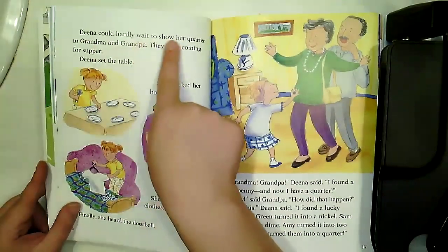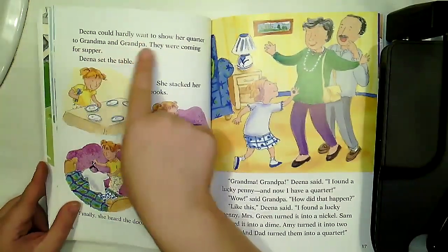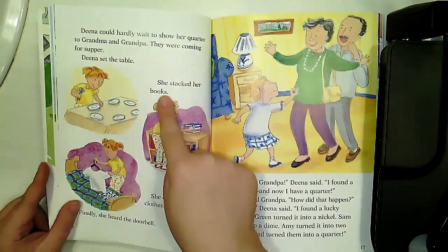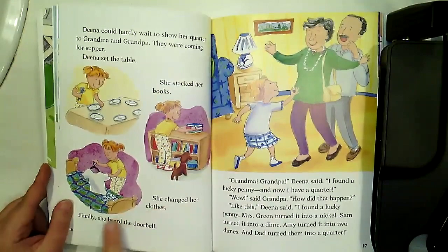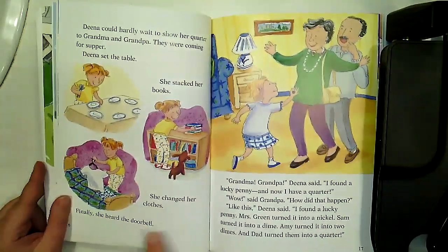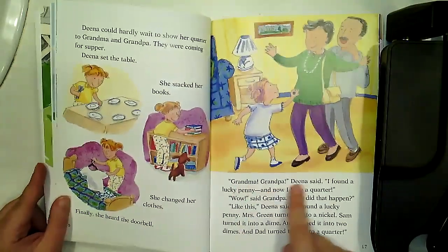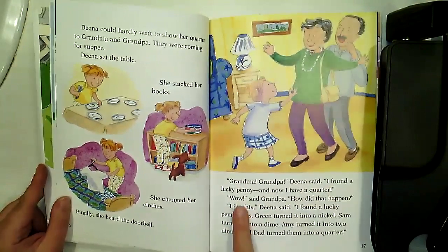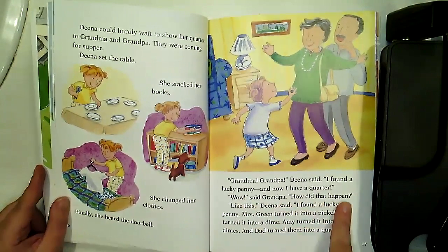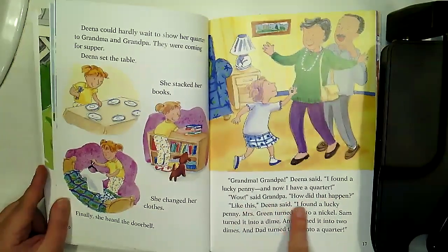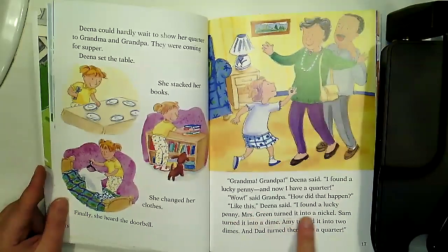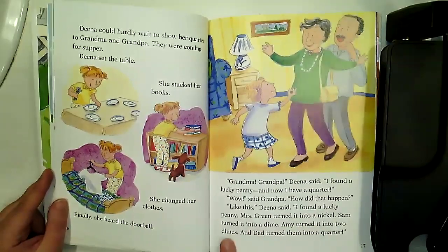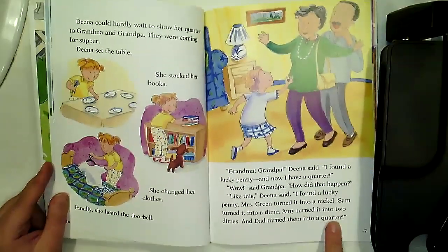Dina could hardly wait to show her quarter to Grandma and Grandpa. They were coming for supper. Dina set the table. She stacked her books. She changed her clothes. Finally, she heard the doorbell. Grandma, Grandpa, Dina said, I found a lucky penny, and now I have a quarter. Wow, said Grandpa. How did that happen? Like this, Dina said. I found a lucky penny, Miss Green turned it into a nickel, Sam turned it into a dime, Amy turned it into 2 dimes, and Dad turned them into a quarter.